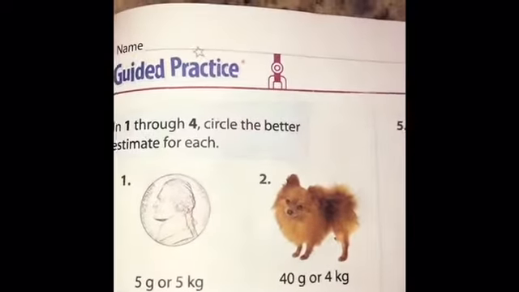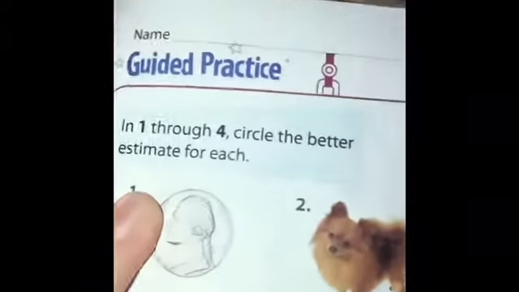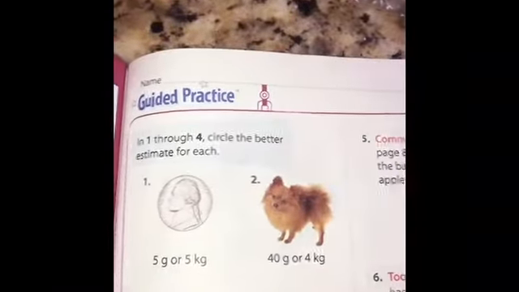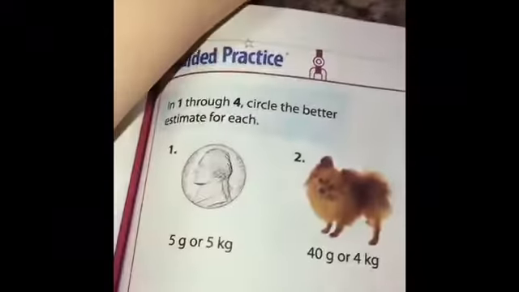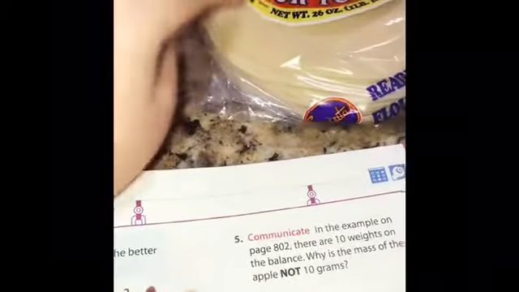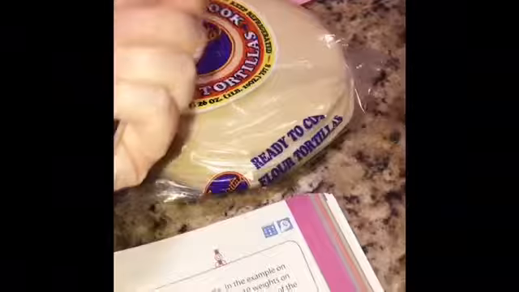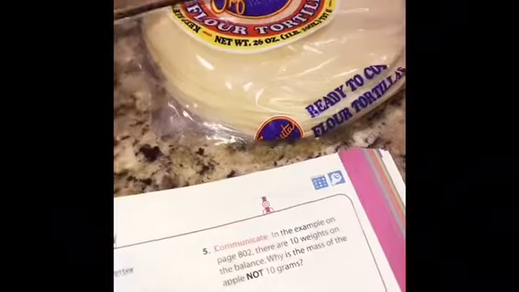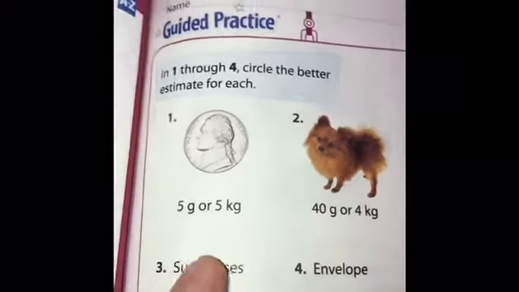In 1 through 4, circle the best estimate for each. Number 1, we see a quarter. Would it be 5 grams or 5 kilograms? Girls, when you are doing your best estimate, use real objects. Think of the quarter. Would it be, for example, 5 pens or 5 paper clips or 5 kilograms? The best estimate for the quarter would be 5 grams.